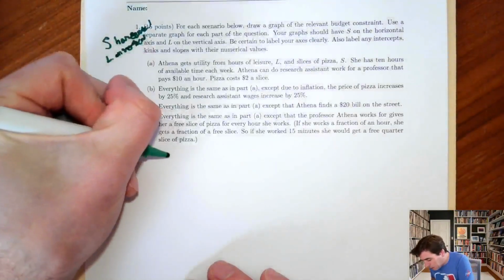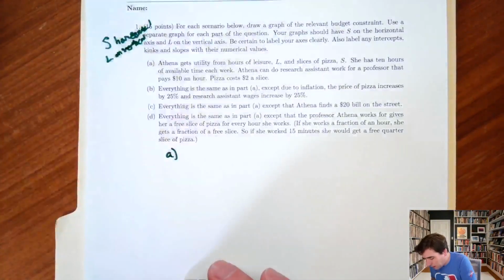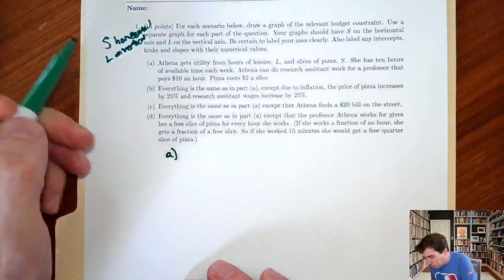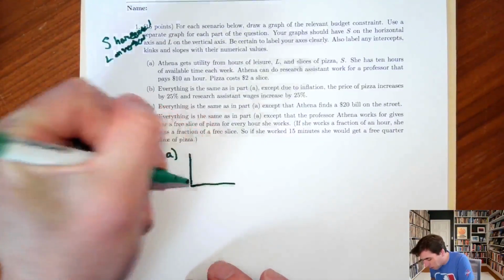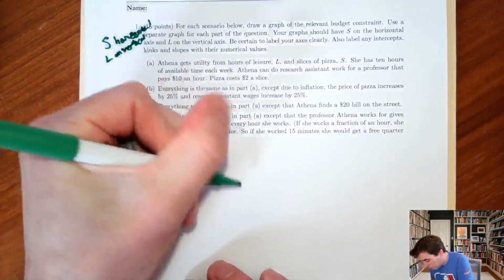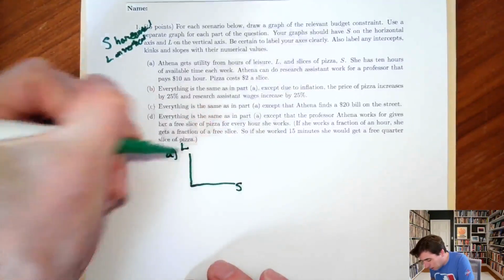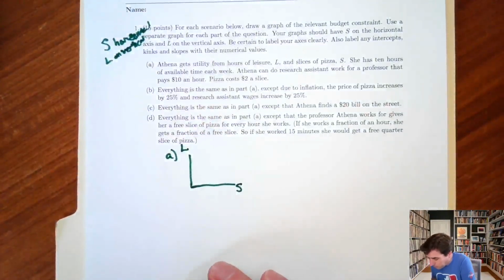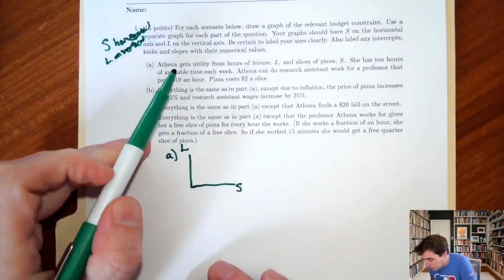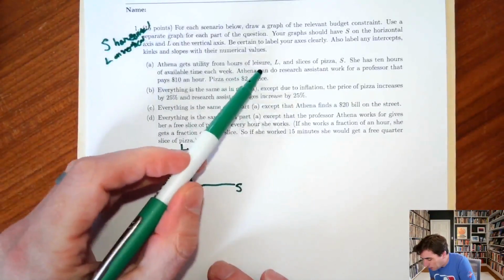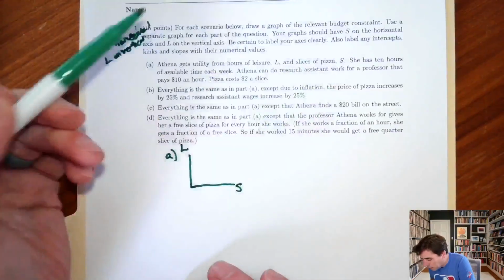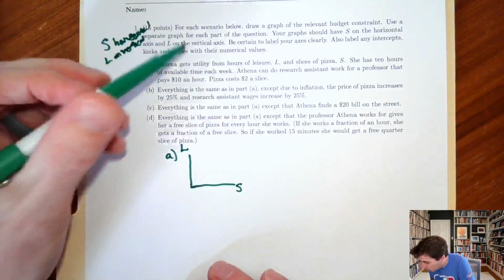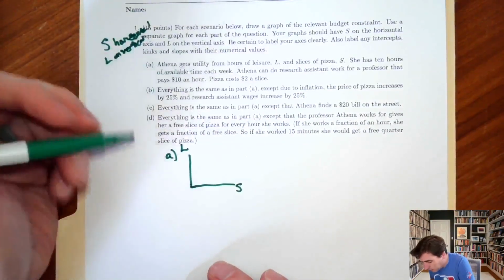All right, let's get going with our first one, A here. Right off the bat, I'm going to make certain that I remember to set up my graph the right way. S on the horizontal, L on the vertical. Athena gets utility from hours of leisure and slices of pizza, S. She has 10 hours of available time each week.